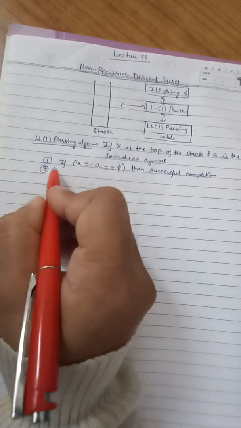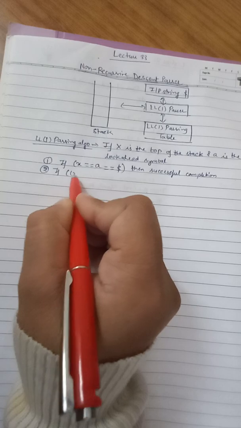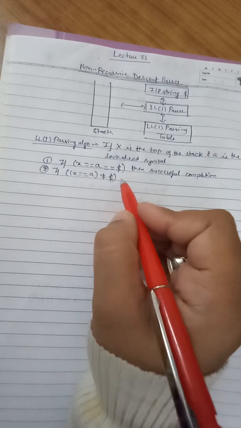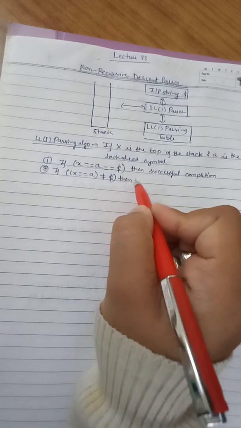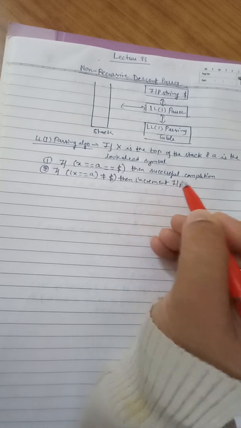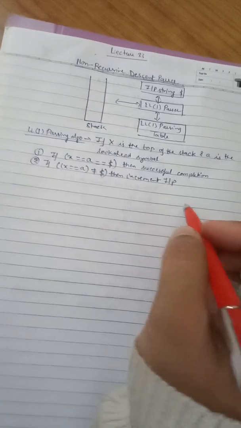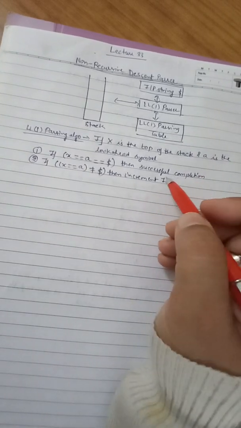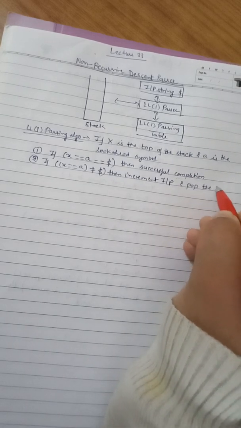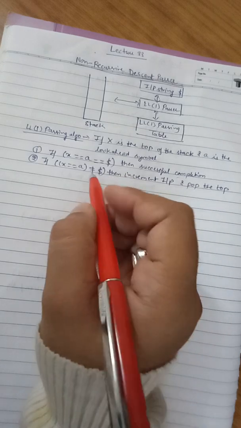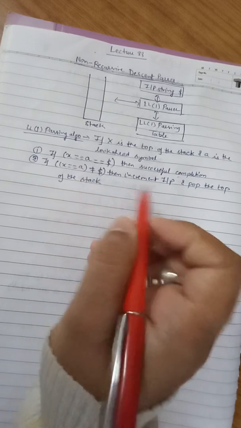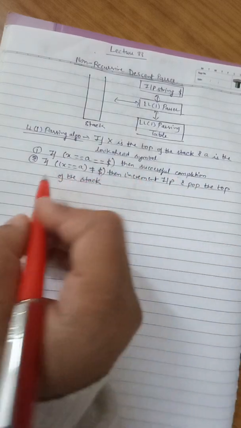The second one: if x equals a and that is not equal to dollar, then increment input. It means we have not reached the end of the string, so increment the input and pop the top of the stack. Whatever variable is on the top, pop that and go further.